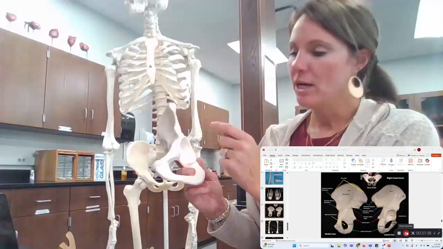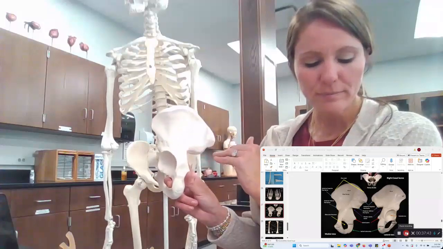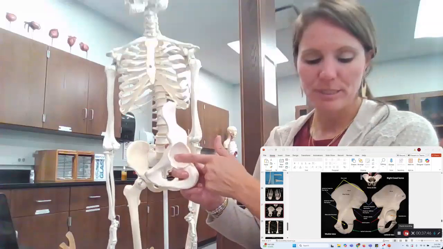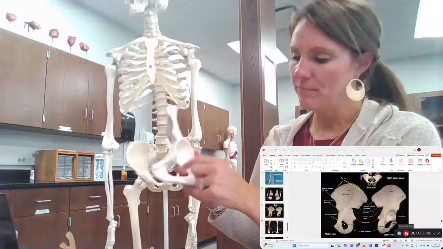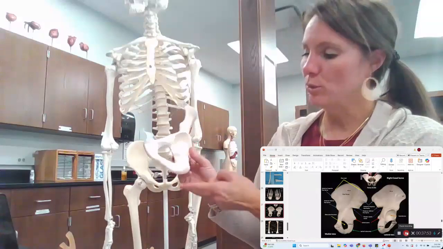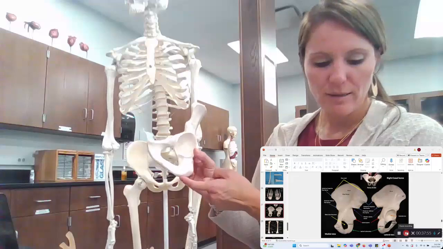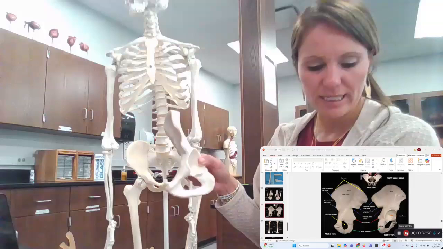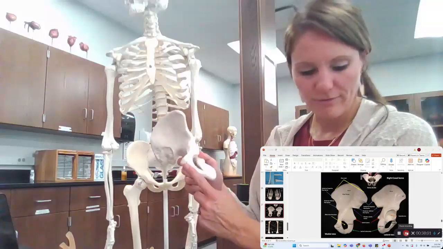Iliac fossa is just this whole flat part. Acetabulum, man, that's a nice place to put a sticker, right? Acetabulum, obturator foramen, ischial tuberosity, that's that bump. That's where you sit, the rough area where you sit. The pubis is the front.